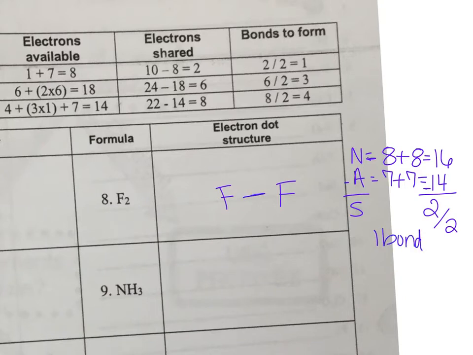So, am I done? No. Who do I go back and check? Your A. Good. So I need to account for 14 electrons. How many does this bond show? 2. 4. Yes. 6. 8. He's full, so I have to move over to the next guy. 10. 12. 14. Now I'm done.